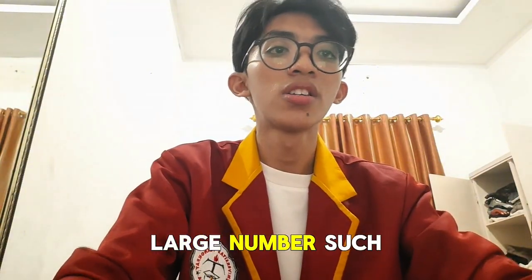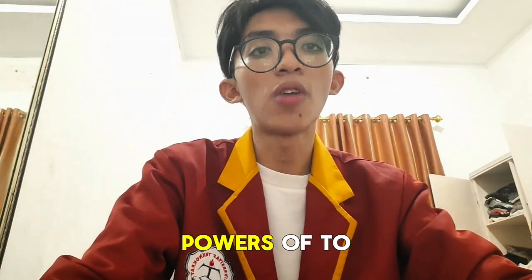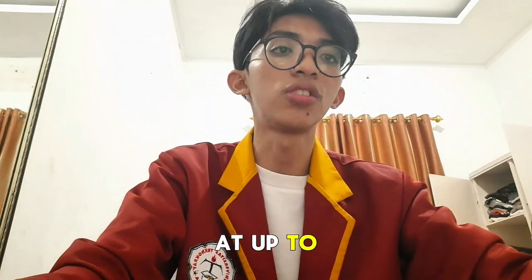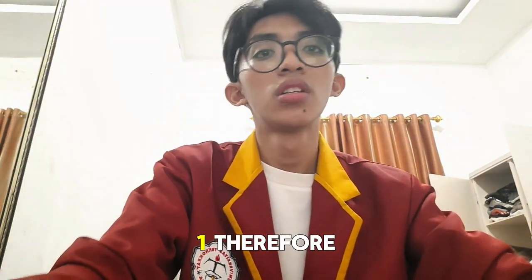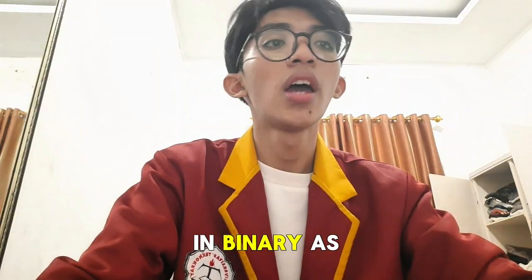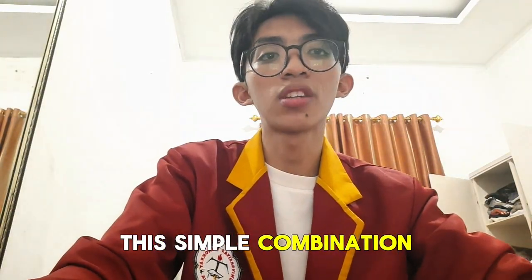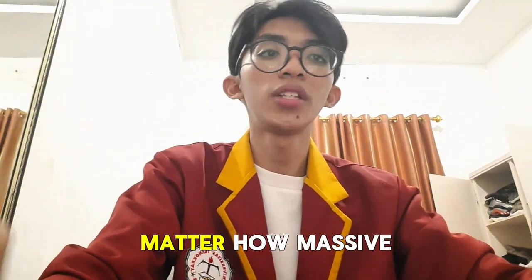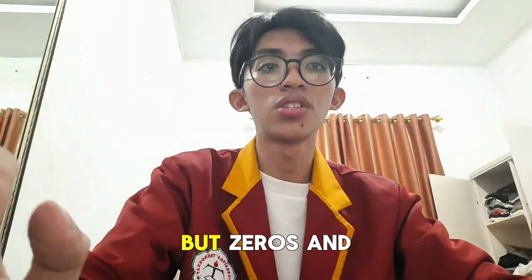If we want to write a larger number, such as 13, we simply look for the combination of powers of 2 that add up to 13. We need one 8, one 4, zero 2s, and one 1. Therefore, the decimal number 13 is written in binary as 1101. Through this simple combination of bits, any number, no matter how massive, can be expressed perfectly using nothing but zeros and ones.